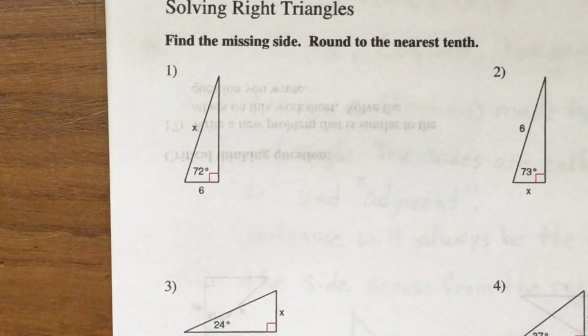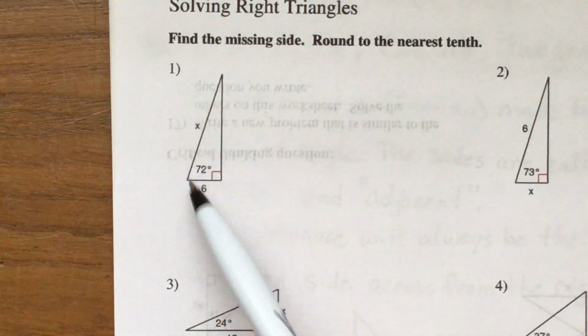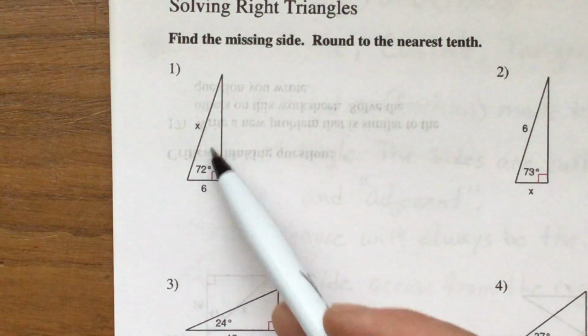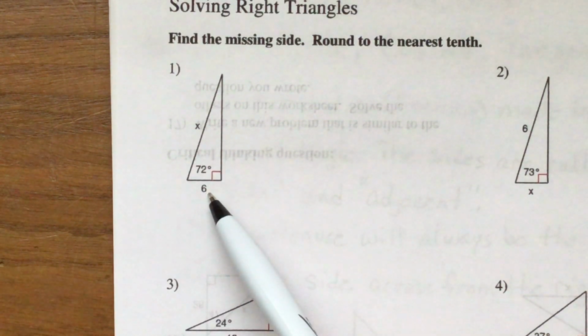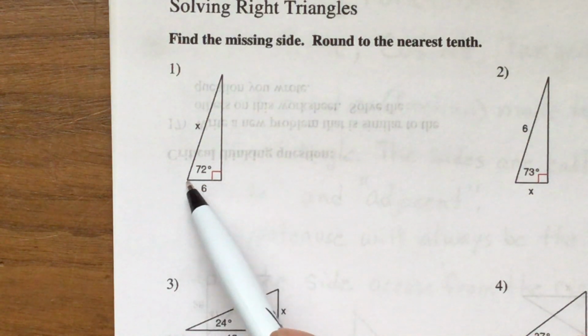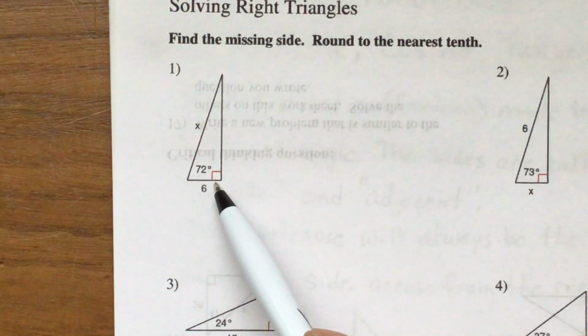So let's examine what they're giving us to work with. Number one, we've got a side called x and a side that measures 6. And then we have an angle that's 72 degrees and the right angle is clearly marked.